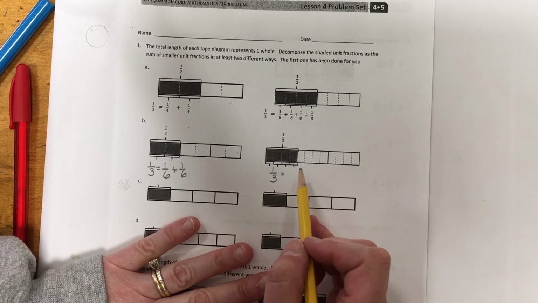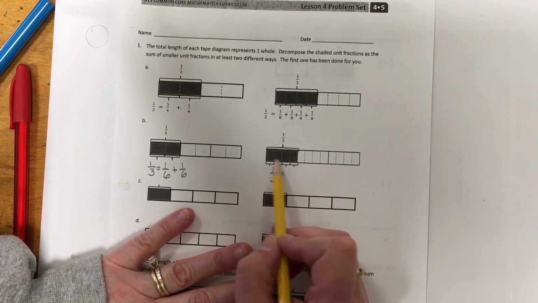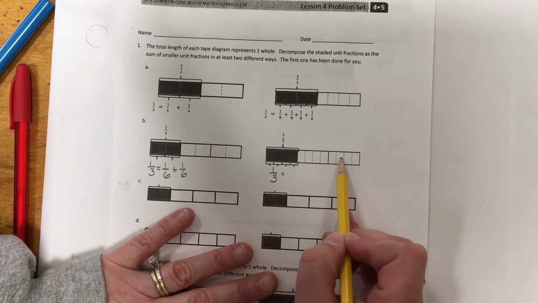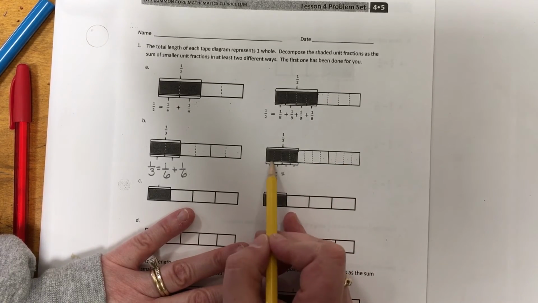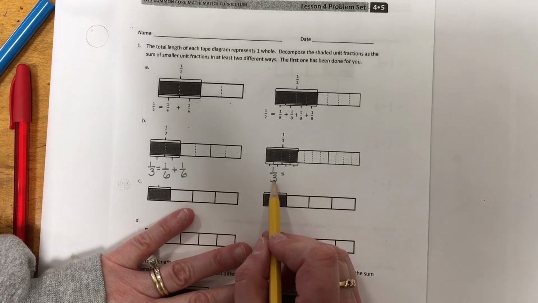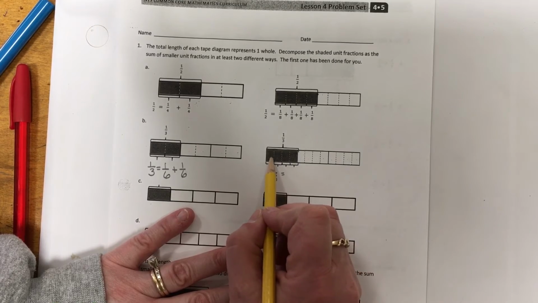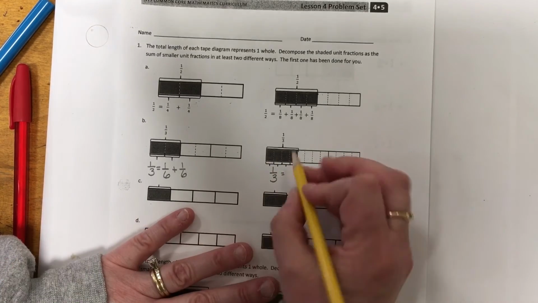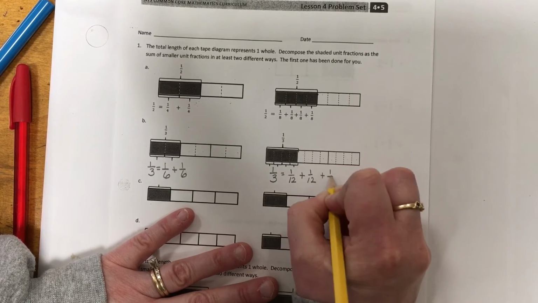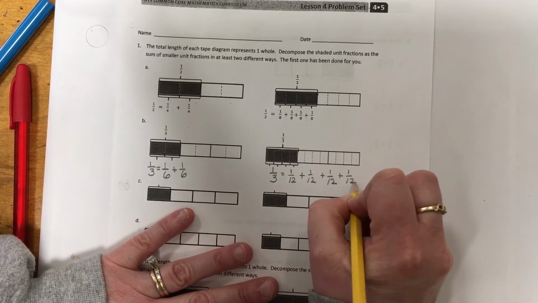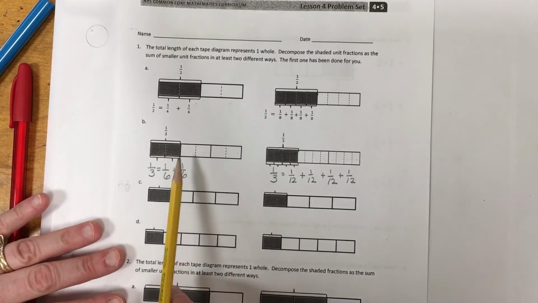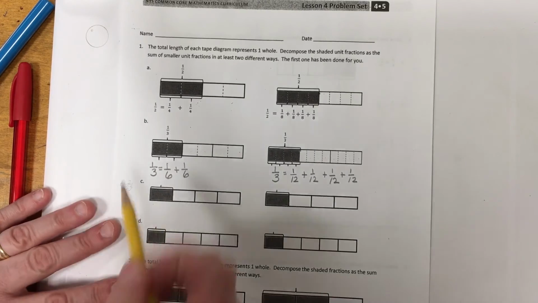Over here, how many parts do I have? 1, 2, 3, 4, 5, 6, 7, 8, 9, 10, 11, 12. So each individual part is 1/12. How many twelfths does it take to equal 1/3? 1, 2, 3, 4 of them. So 1/12 plus 1/12 plus 1/12 plus 1/12. So that is how you are going to do C and D.